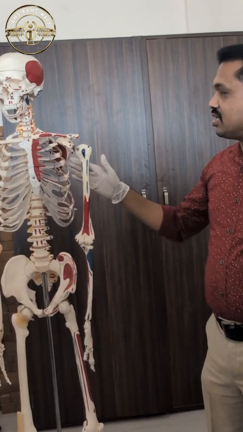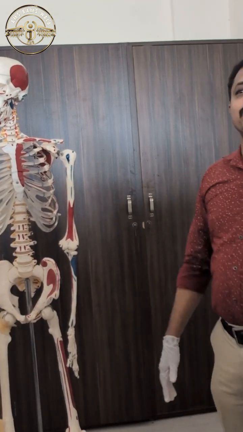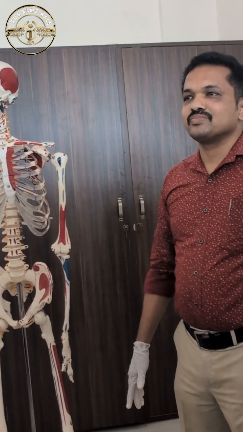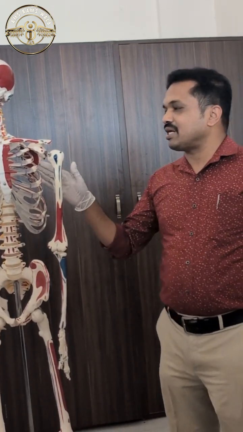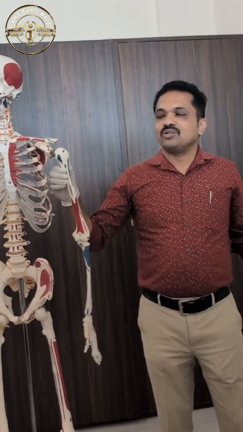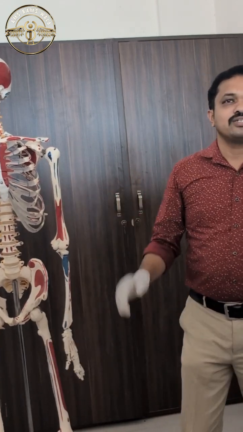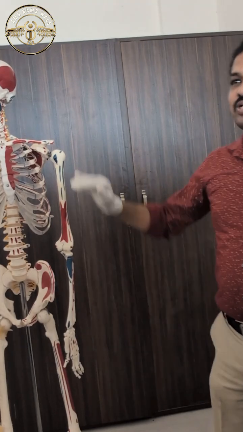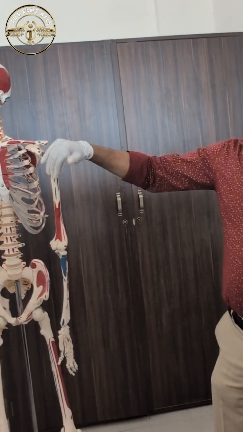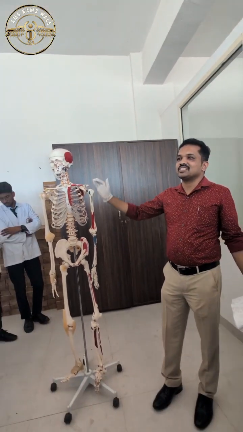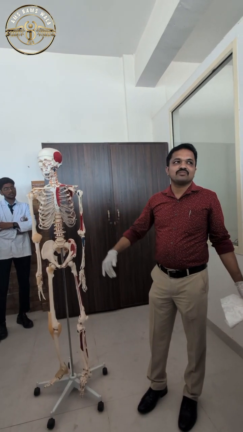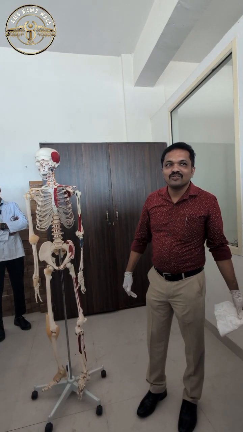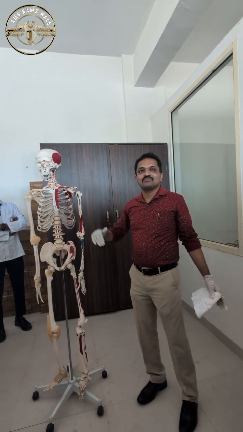So subscapularis is inserted to the lower part of the greater tubercle of the humerus. So subscapularis is one among the four group of muscles. What is its name? Musculotendinous cuff, tendinous cuff, and its name is rotator cuff.